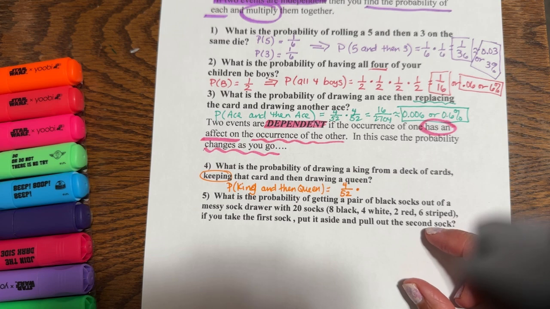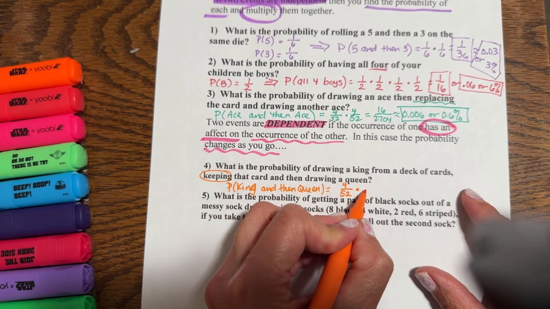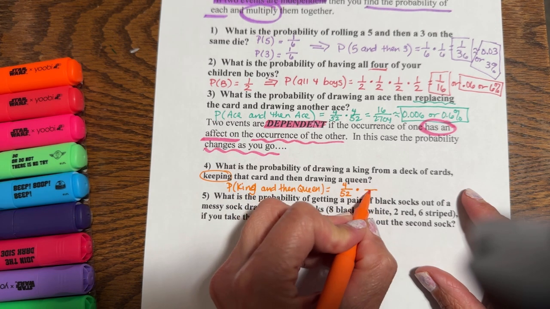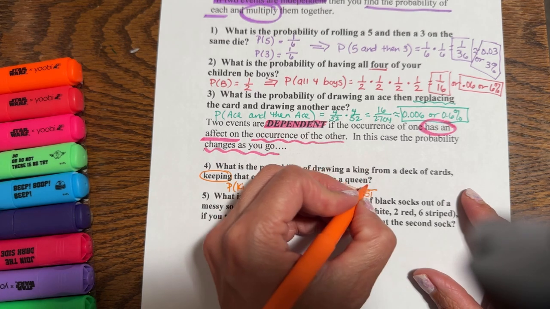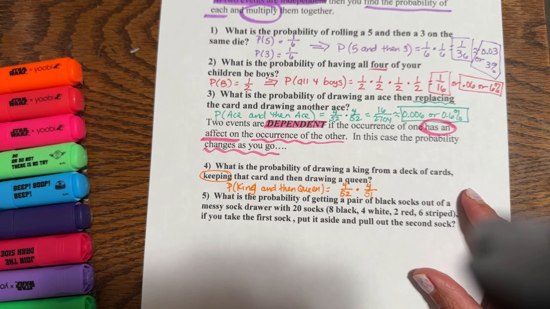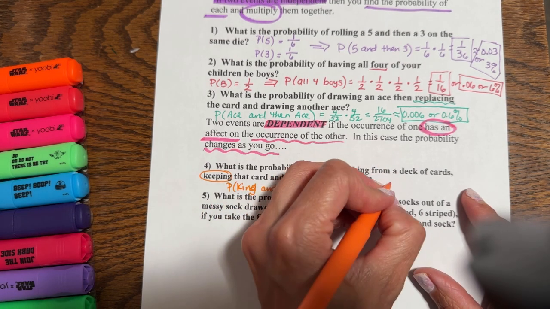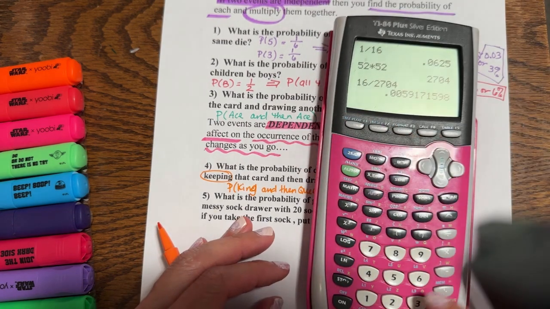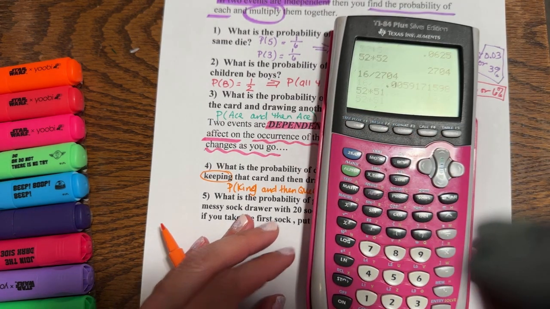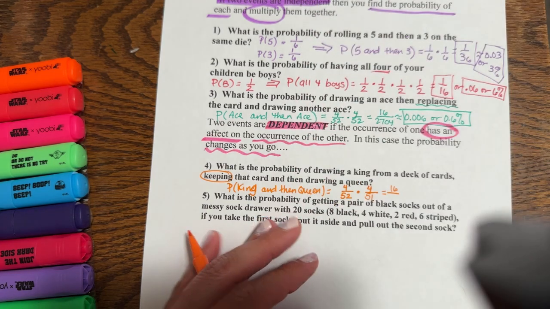Okay, so we have to multiply by the next probability. We're looking for a queen. Well, but now, since we didn't put that last card back, there's 51 cards in the deck, and we haven't pulled a queen yet, so that means that there's 4 queens in the deck. So now our probability, 4 times 4 is 16, over 52 times 51, which is 2,652.